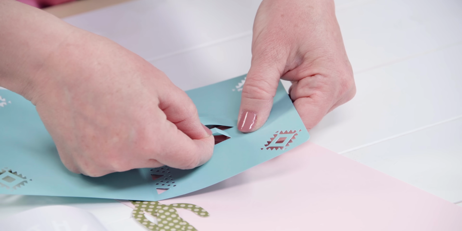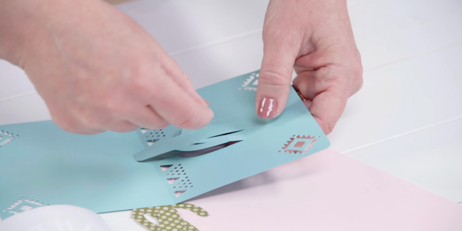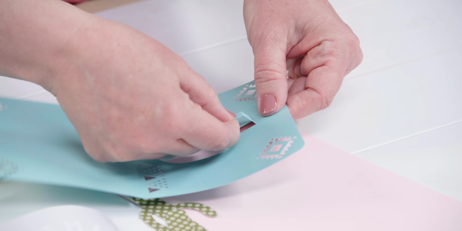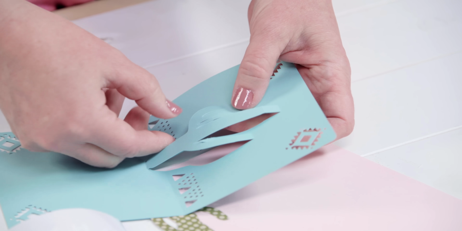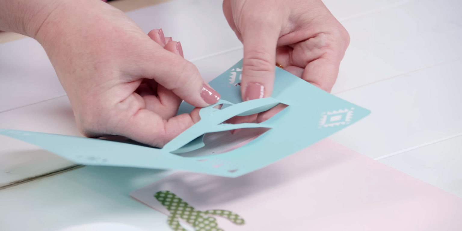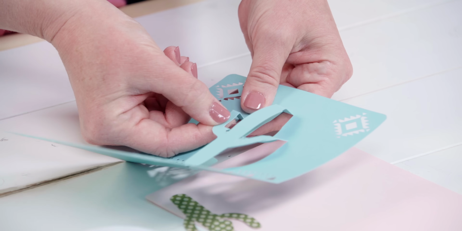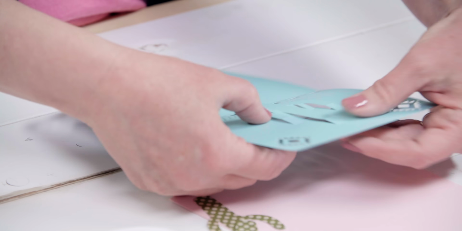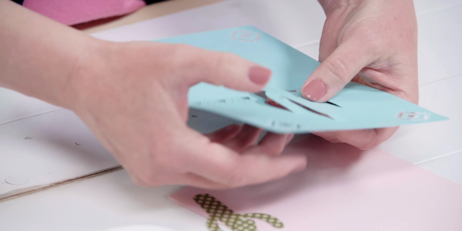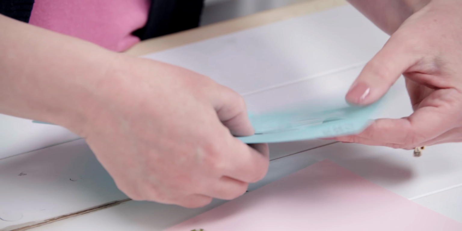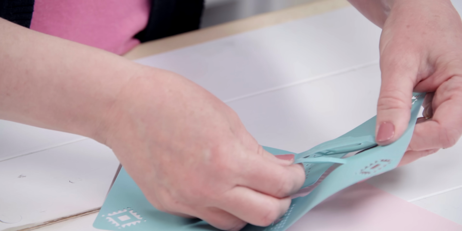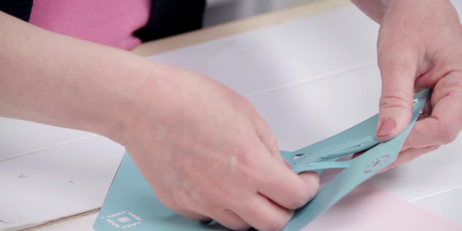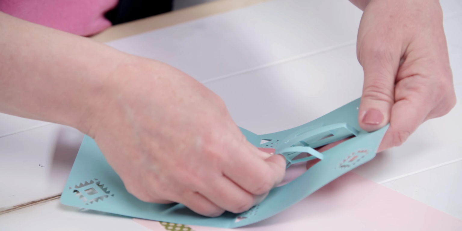So I just gently tug out and up as I'm getting these top perforations on each of these segments. And just be really gentle. Just move it a little at a time to make sure that these bend where they're supposed to.